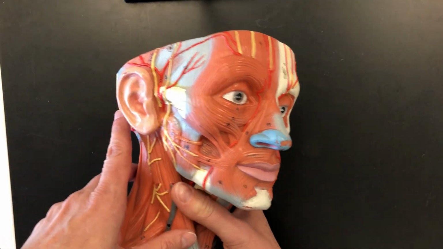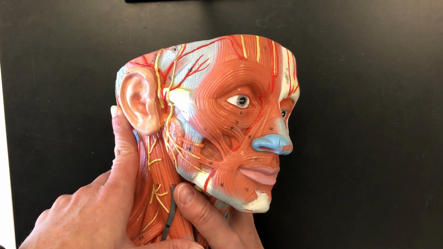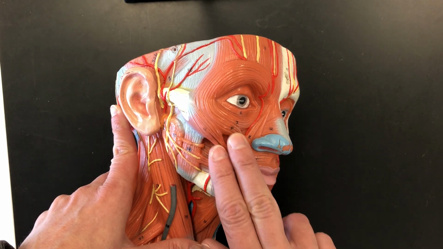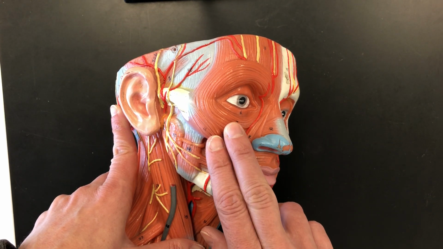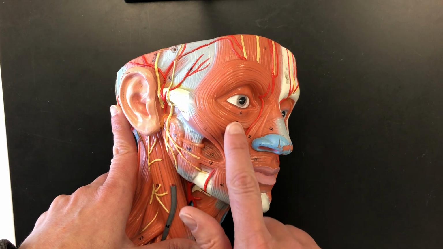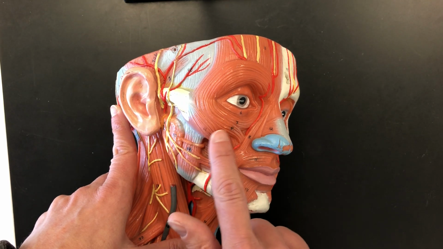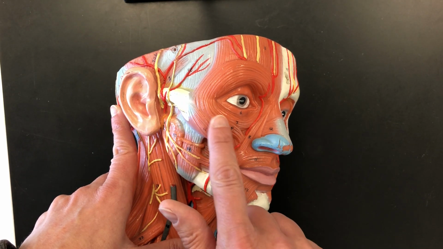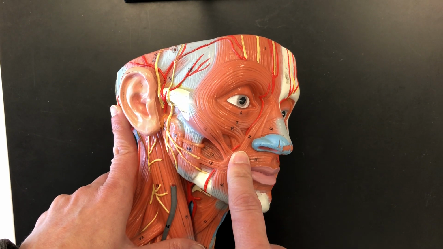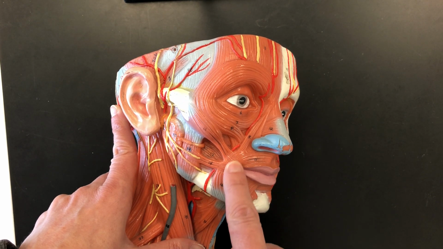The next one is kind of a pair of muscles, but we're just going to have you learn them together, your zygomaticus major and minor. So these two muscles here. If you remember, your zygomatic bone is your cheekbone. So this is the origin of the zygomaticus. And then the insertion is the corner of your mouth, right here.